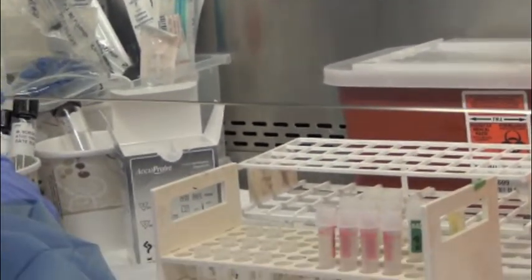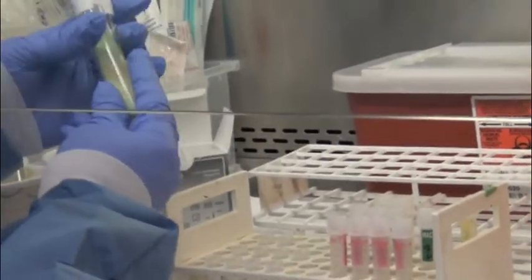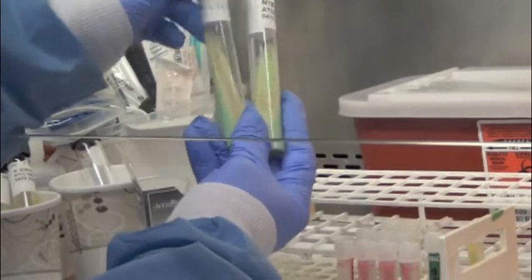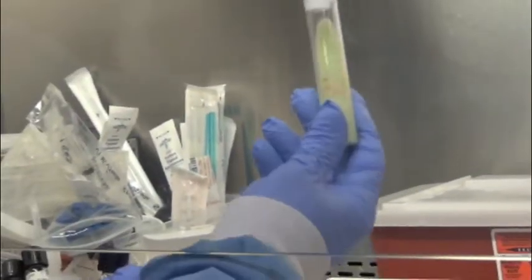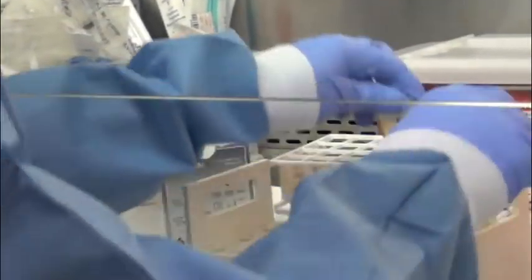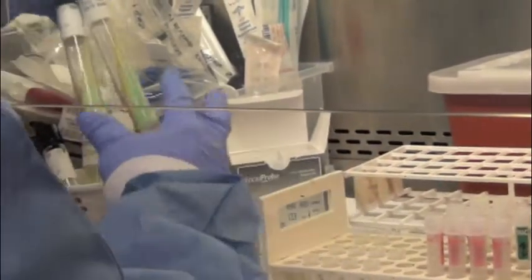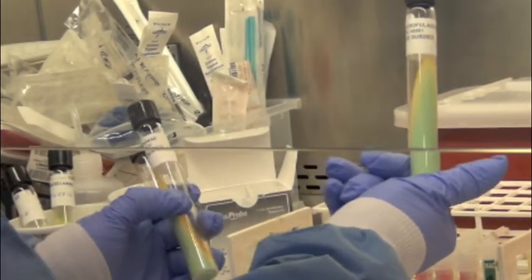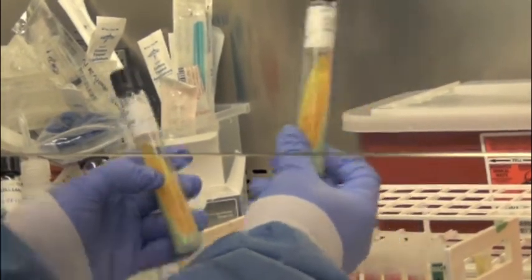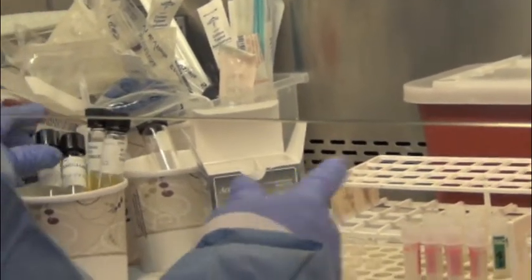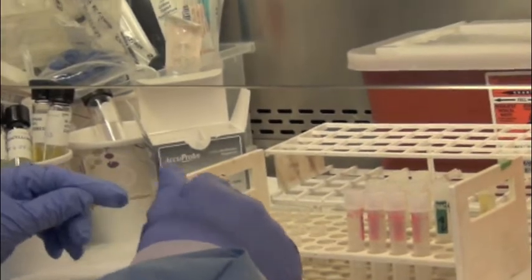Now for MAI, it will be reversed. MAI, Mycobacterium avium intracellulare, will be our positive control, and TB will be our negative control. And for the yellow tubes back here for Mycobacterium gordonae, our control is Mycobacterium gordonae, and the look-alike, Mycobacterium scrofulaceum. By looking at them, they look the same, but the probes are smart, they know.